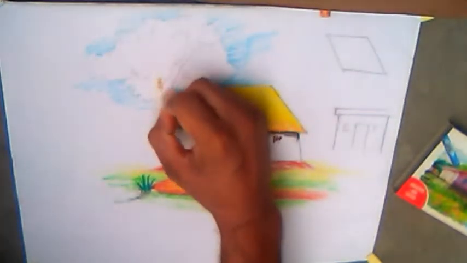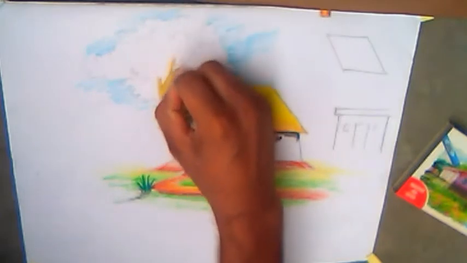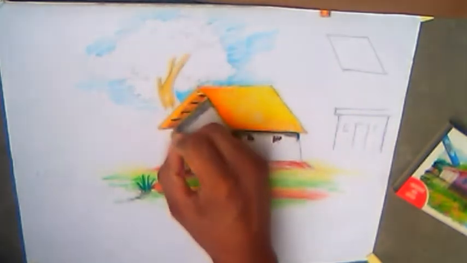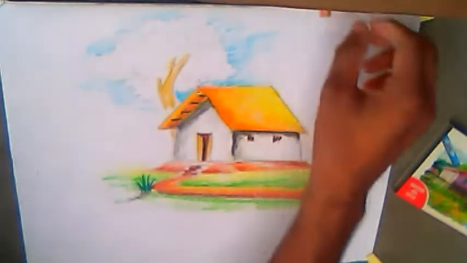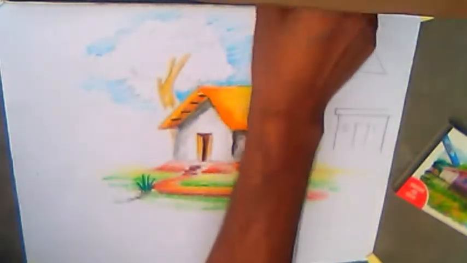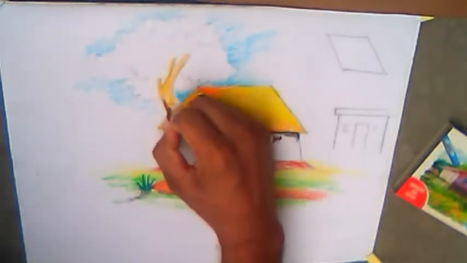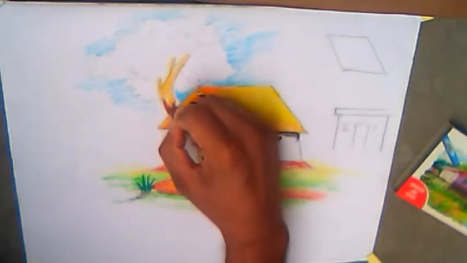Now here I use yellow color for this tree, and this is dark brown.